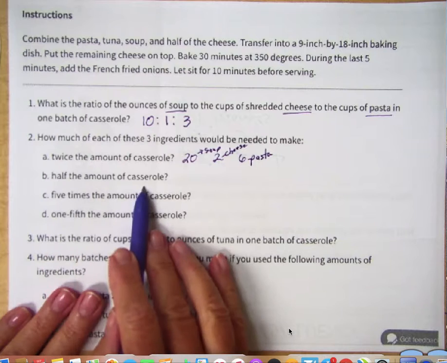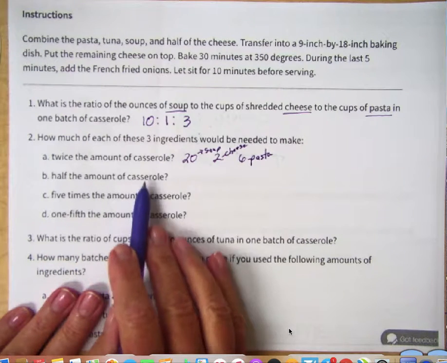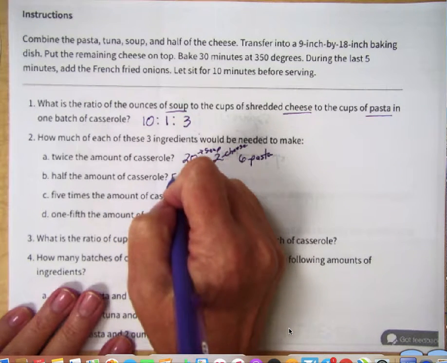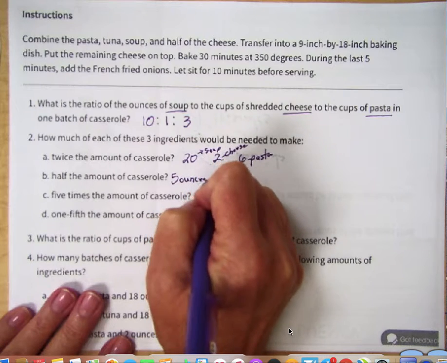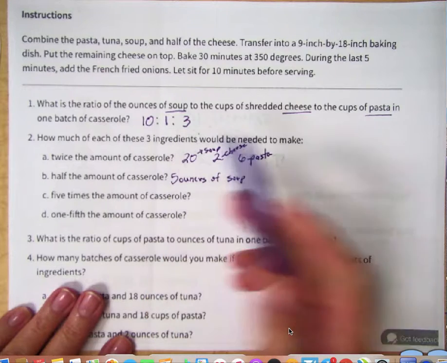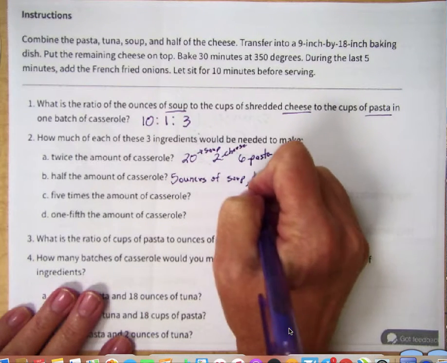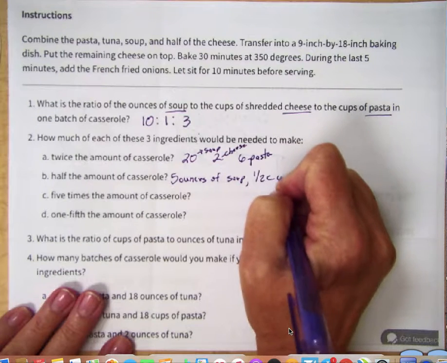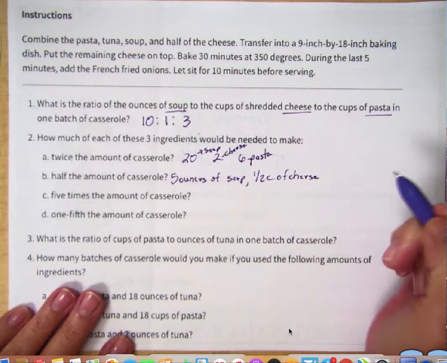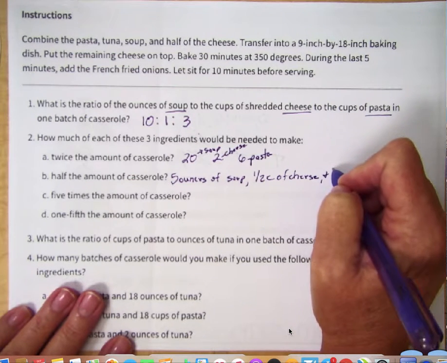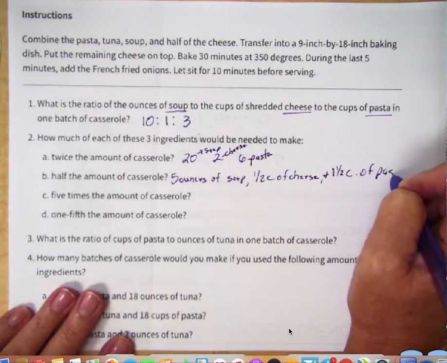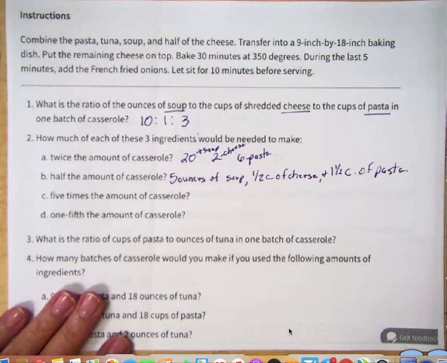Okay? Half the amount of the casserole. Well, we're going to take each of these numbers and cut them in half. What's half of 10? 5 ounces of soup. What's half of 1? Well, half of 1 is 1/2. So 1/2 cup of cheese and half of 3 is 1 1/2 cups of pasta. Okay, you get the idea.